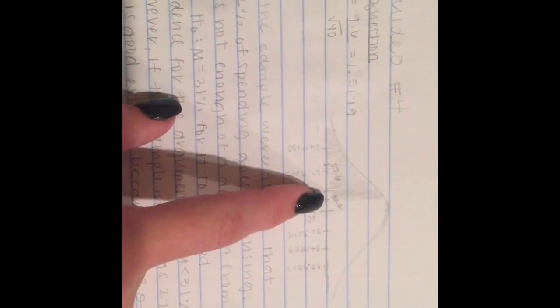So I just said if the sample were to find that 30.2% of the spending goes to housing, it is not enough of a deviation from the H0, which is the mean equals 31%, for it to be good evidence for the argument the HA, which is the mean is less than 31%. However, if the sample mean was 27.6%, it is good evidence because it's 2 standard deviations below the mean. So I'm just saying that the 30.2 just isn't far away enough from the mean for it to be significant enough to support our argument that the mean is less than 31%.